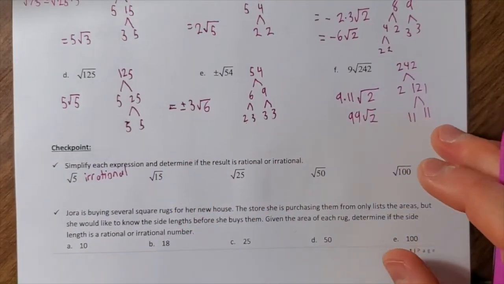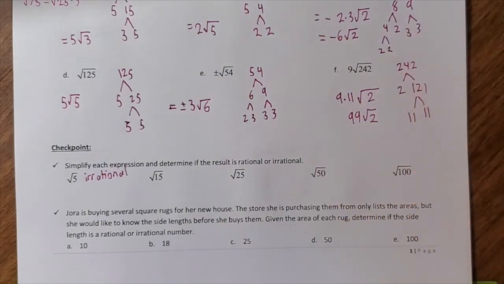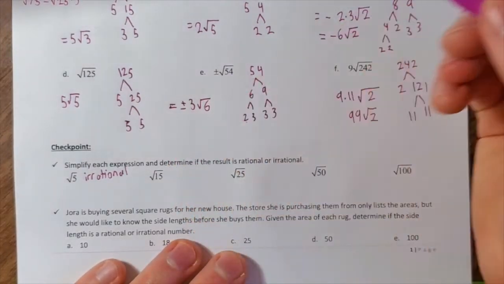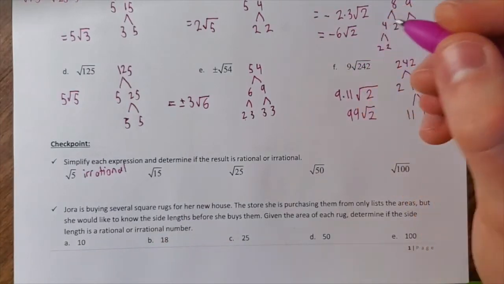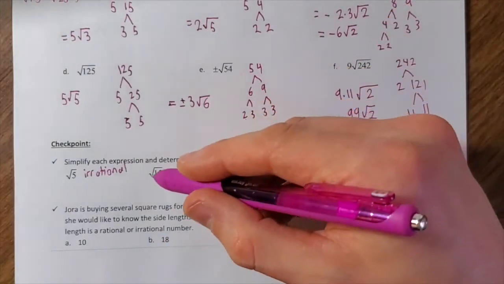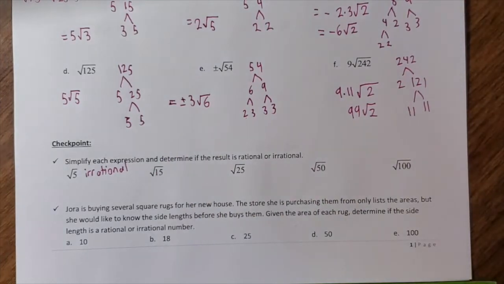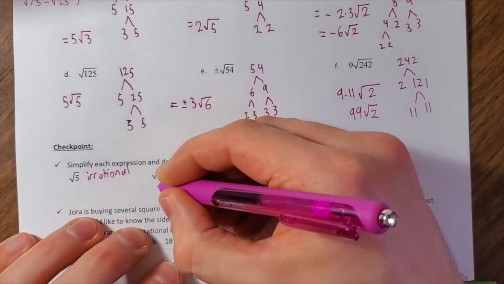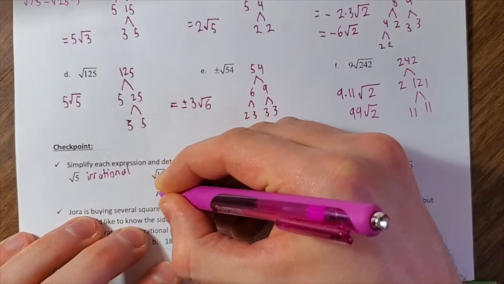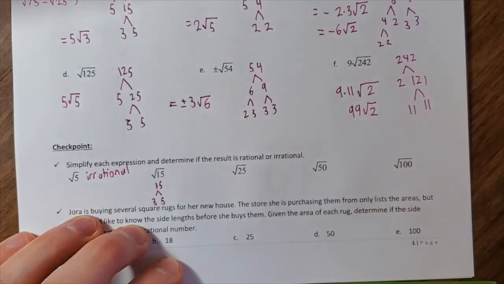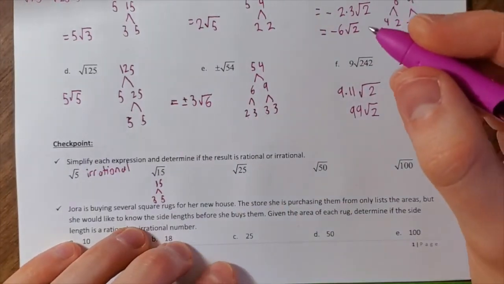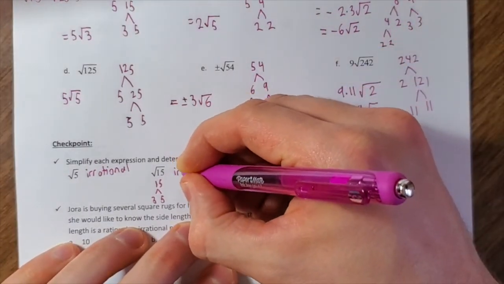15 is going to be equivalent to the square roots of 3 times 5, which don't have any perfect squares inside of them. So this is actually also going to be equal to an irrational number. And again, we can't simplify this any further because it doesn't have any perfect square factors in it. We simply are left with 3 and 5 here. So we're just going to leave this one as square root of 15 again and state that it is irrational.